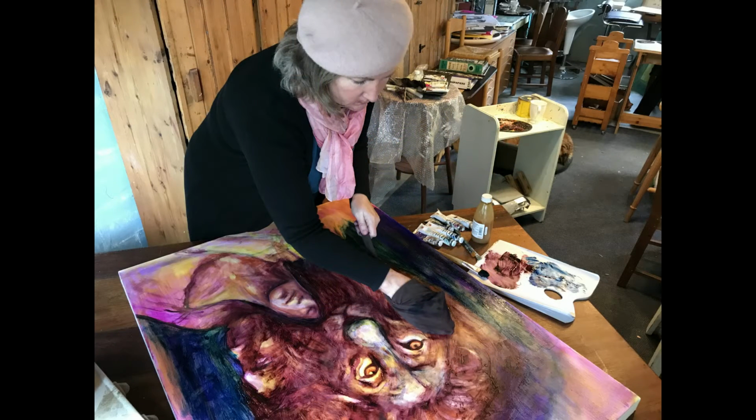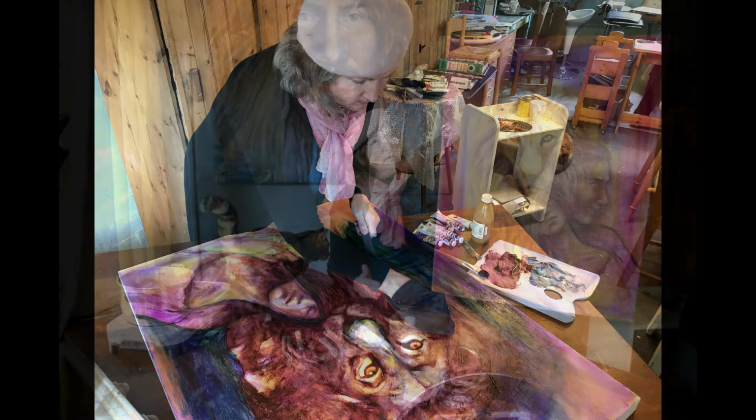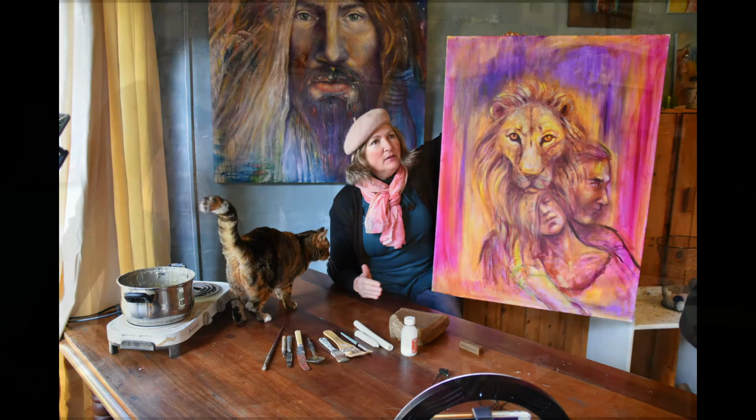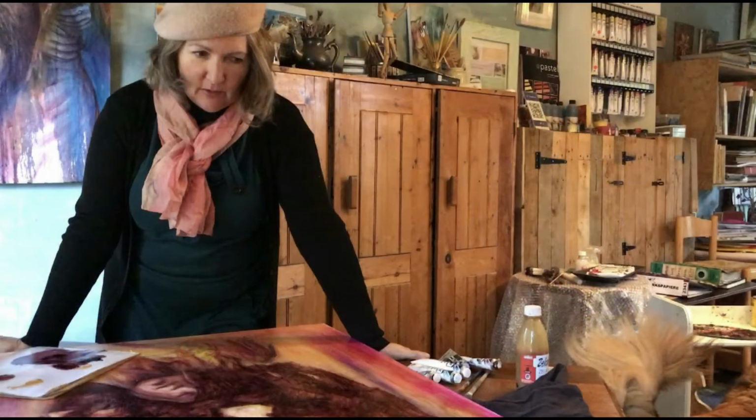This is my process: you start with an oil painting with very bright layers underneath. That has to dry completely. Once that's dry, you can start thinking, where would you like some texture?